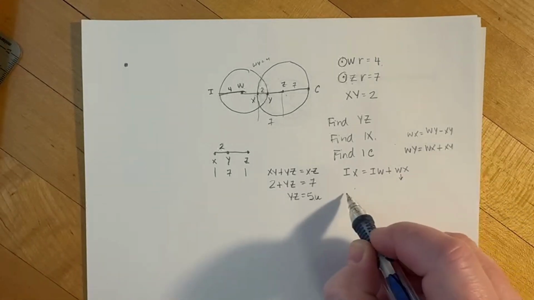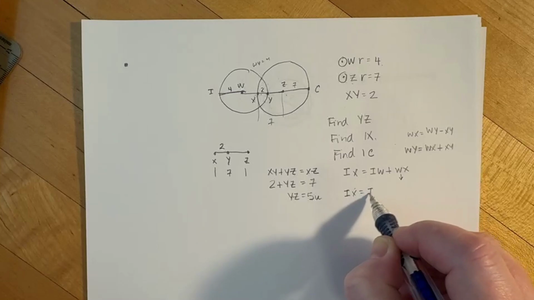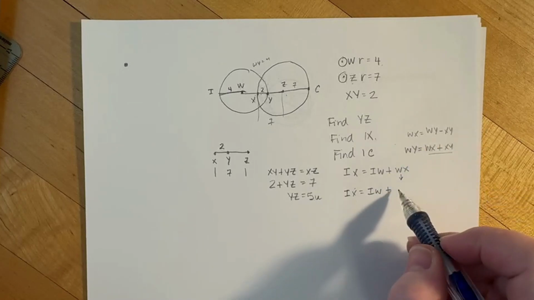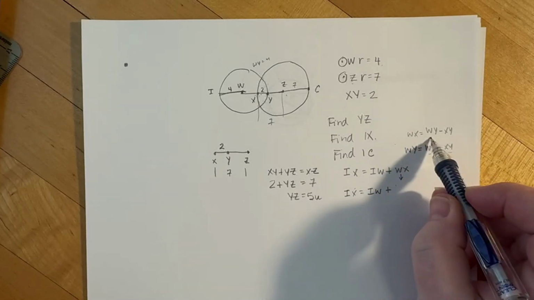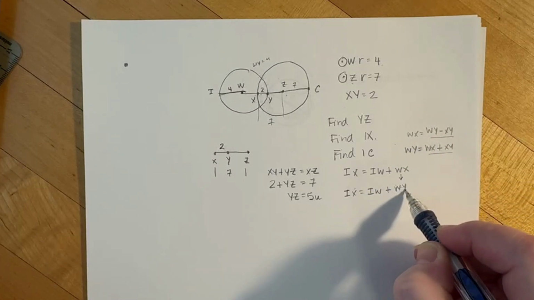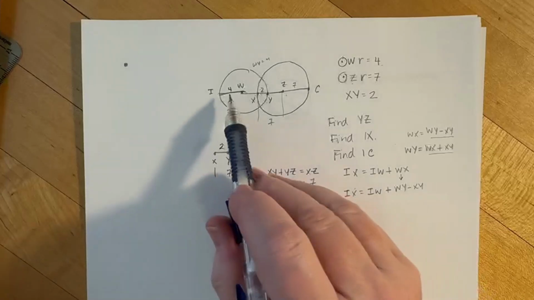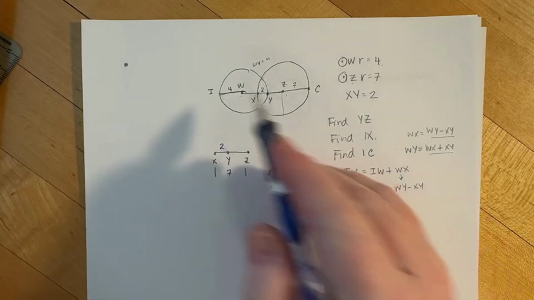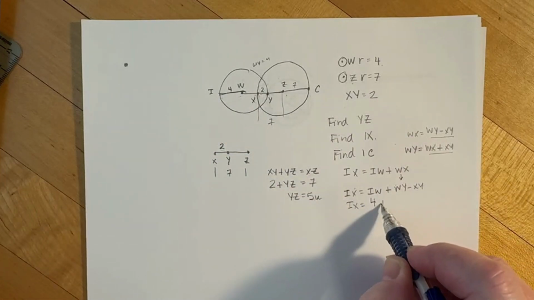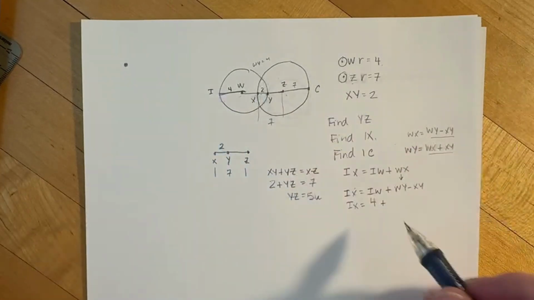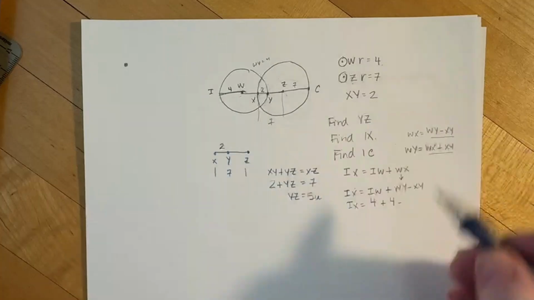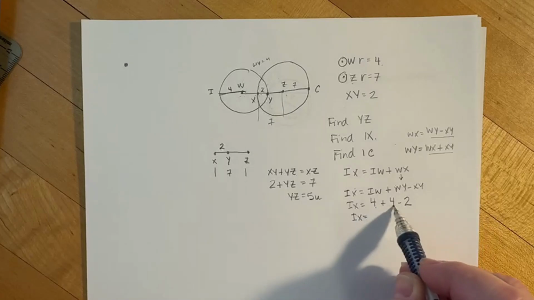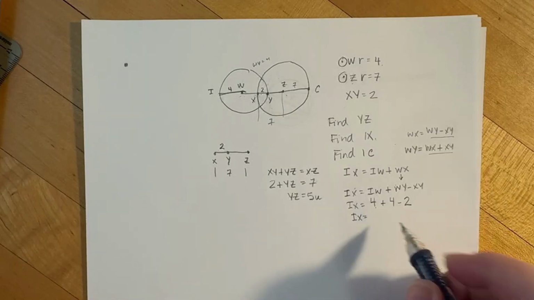So let's substitute that in. IX is equal to IW plus this quantity right here, plus WY minus XY. So IX is what we're looking for, IW is a radius, it's 4. WY is a radius, that's 4. And XY we were given, that's 2. So IX is equal to 4 plus 4, which is 8, minus 2 is 6.